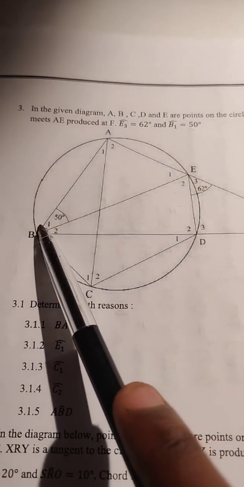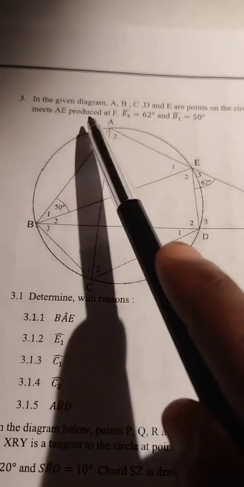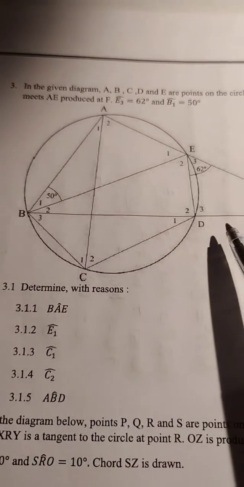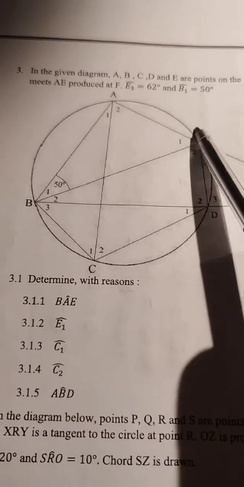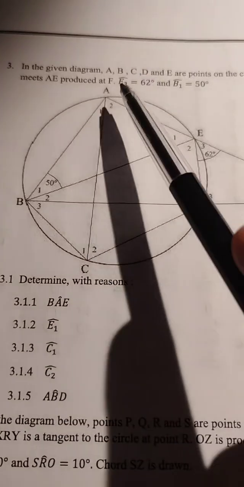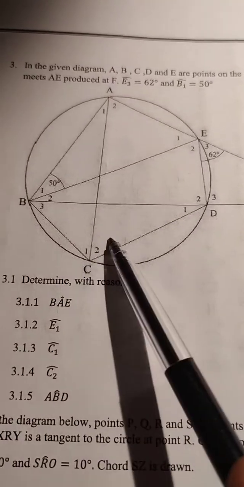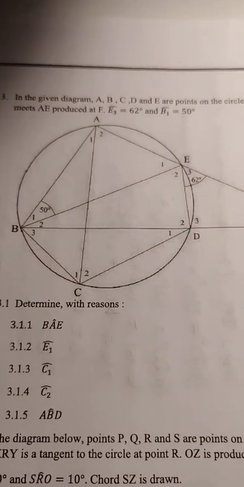Look at A, B, for instance, and D, E: four points, cyclic quad stuff. Look at B, C, D, E: four-sided, cyclic quad stuff. Look at A, C, D, E: all points on the circumference. Cyclic quad stuff. I mean, what more?